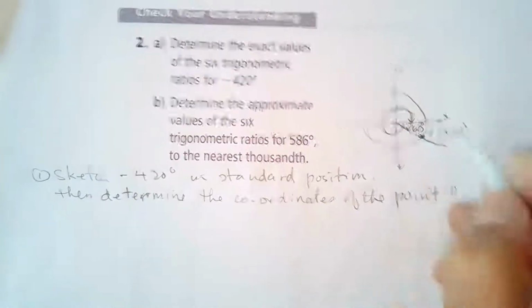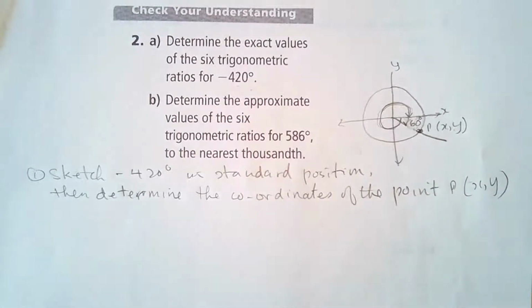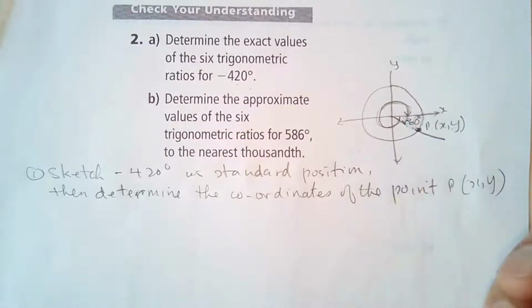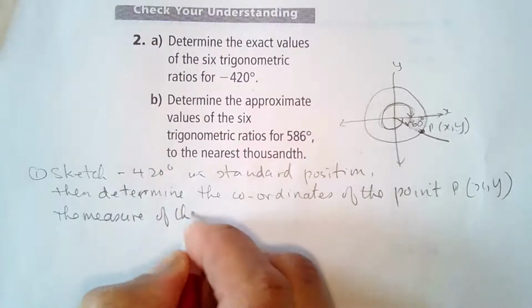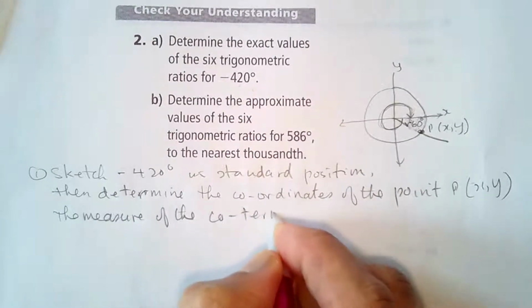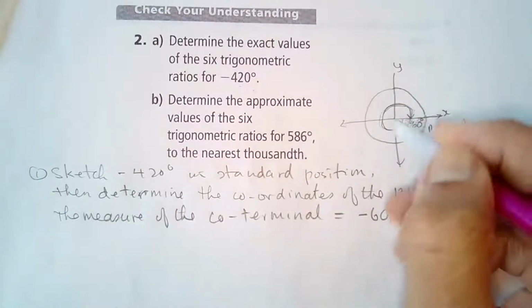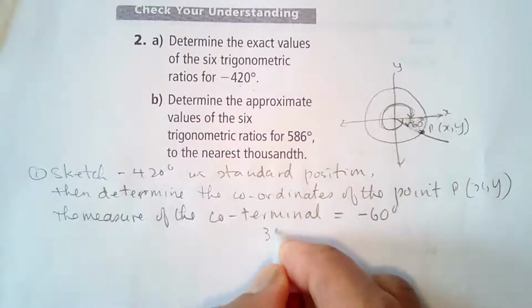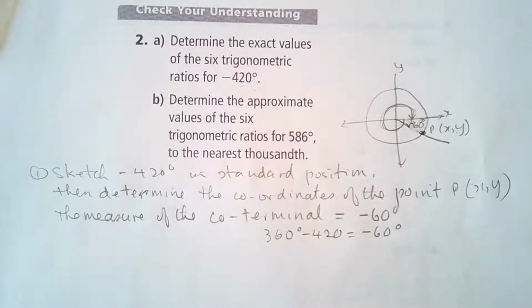So we want to find this coordinate here. So the measure of the coterminal angle here is negative 60 degrees, because we're going clockwise, which is 360 degrees minus 420, which is negative 60 degrees.